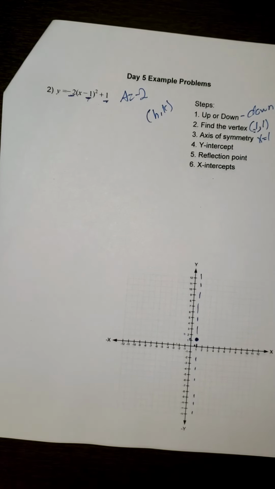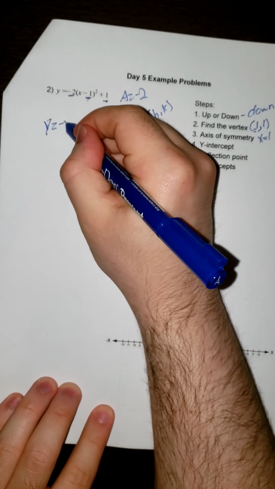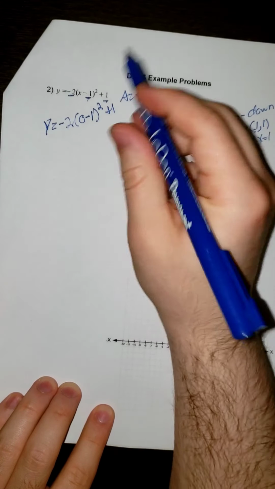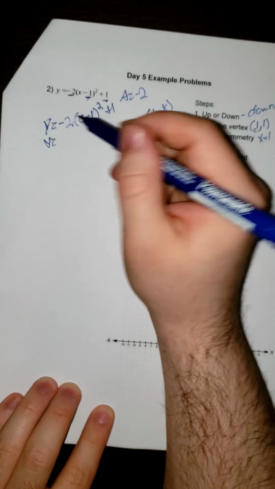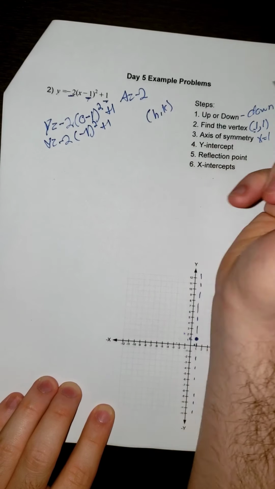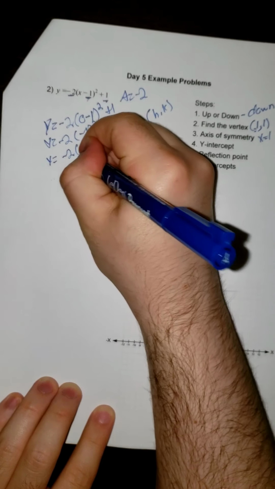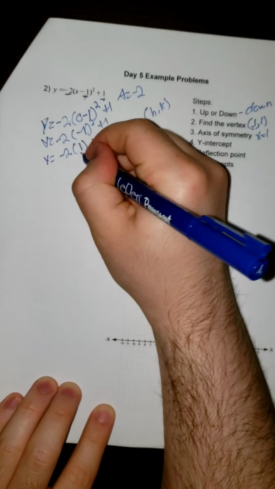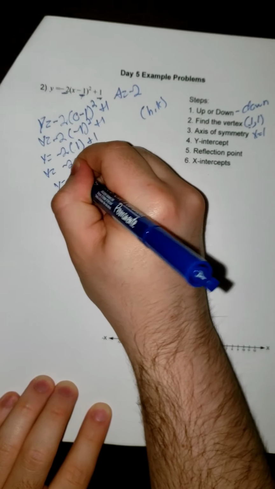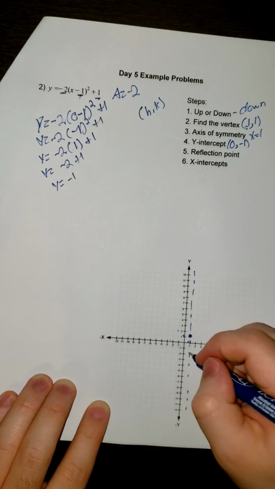Y-intercept, set x equal to 0, solve for y. So y equals negative 2, 0 in for x, and continue solving this. Negative 1 squared is positive 1. Negative 2 times 1 is negative 2. So y equals negative 1. So 0 and negative 1 is the y-intercept.